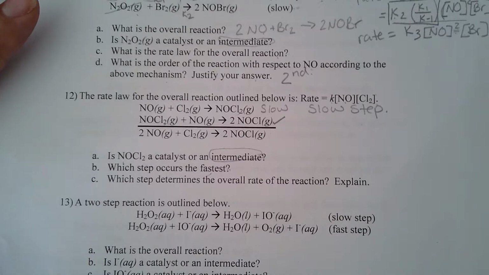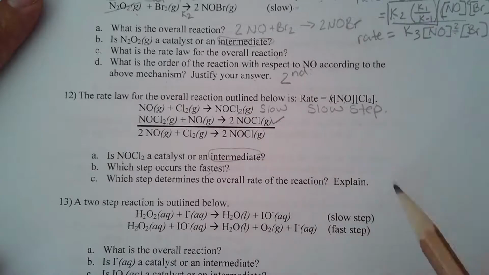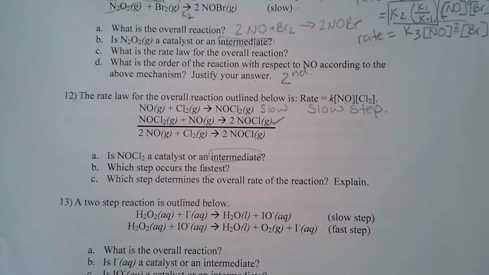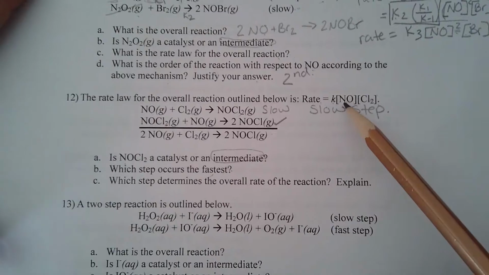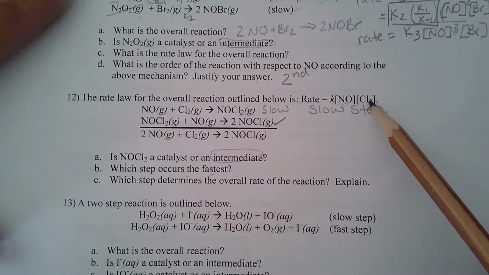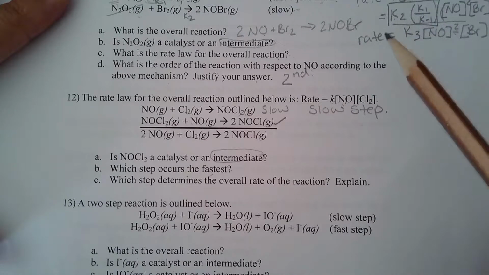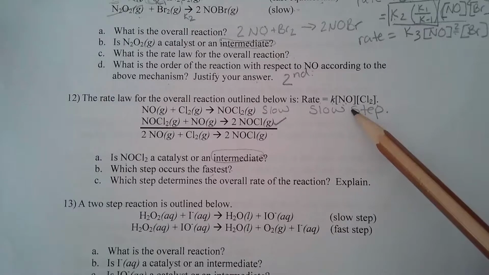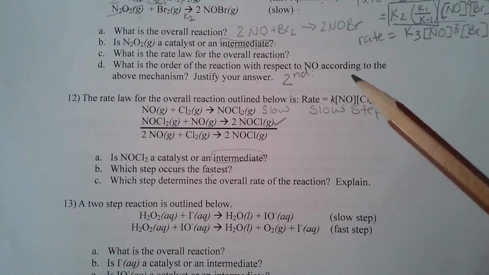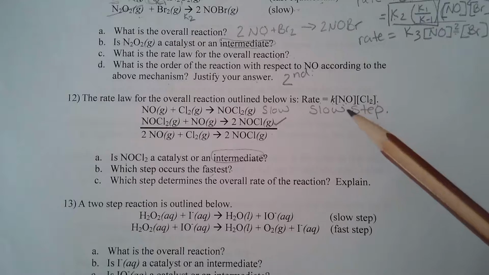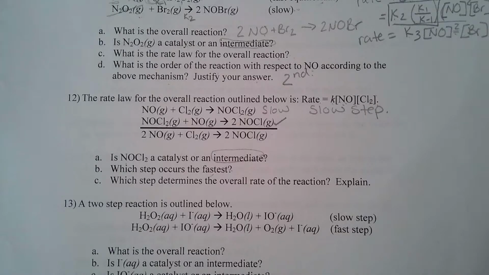And then which step determines the overall rate of the reaction? That would be this one, and we know this because the rate law of the overall reaction is equal to k, concentration of NO, concentration of Cl2. This is also the rate law for step 1, and that means that step 1 is the slow step, which determines the rate of the overall reaction. Okay, we go on to question 13.